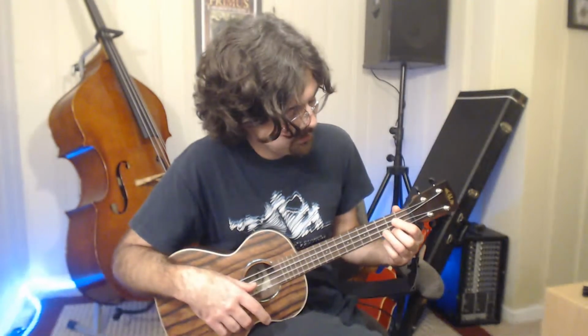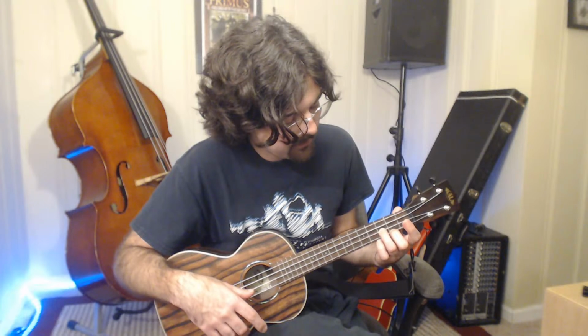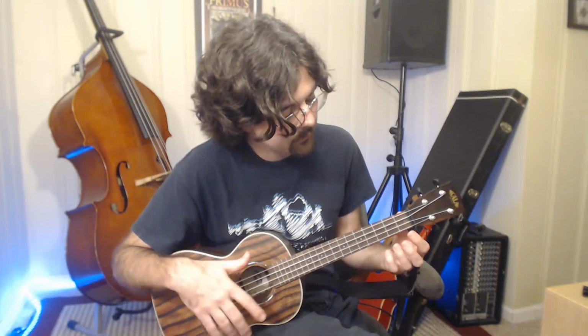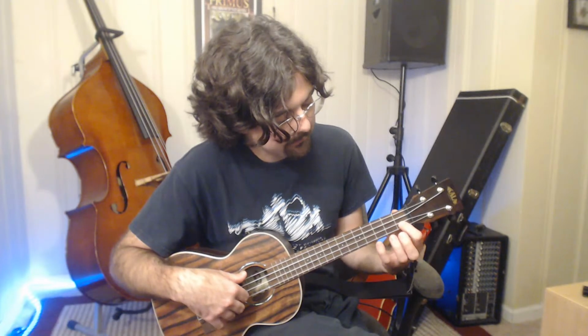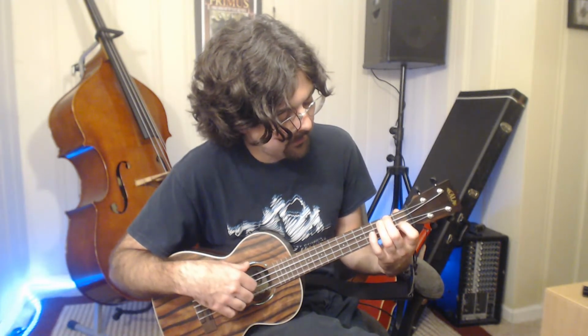The G chord looks like a D chord on guitar, but what you would do is the 2nd fret on the 1st string, 3rd fret on the 2nd string, 2nd fret on the 3rd string, open 4th string. That's a G chord. And then if you wanted to do an F chord, you do the open 1st string, 1st fret on the 2nd string, open 3rd string, and 2nd fret on the 4th string.